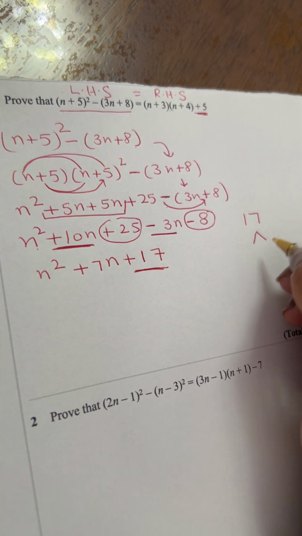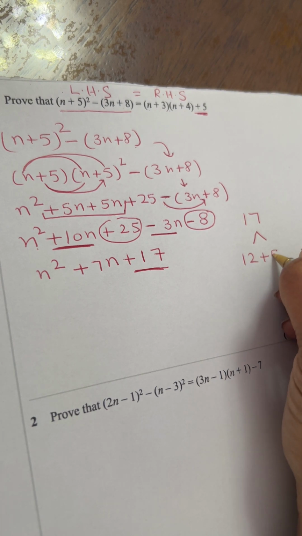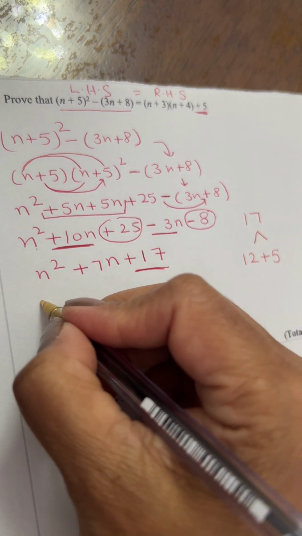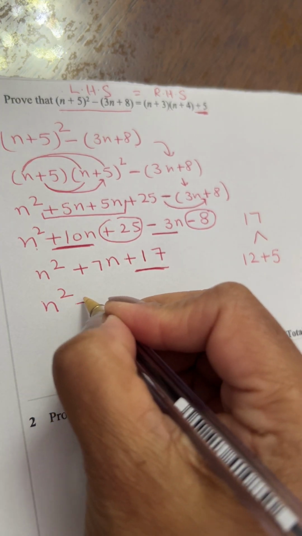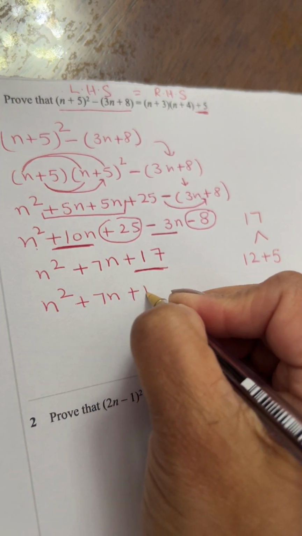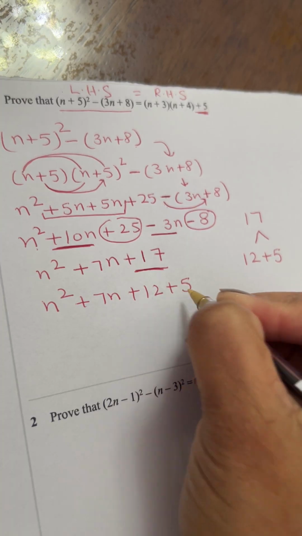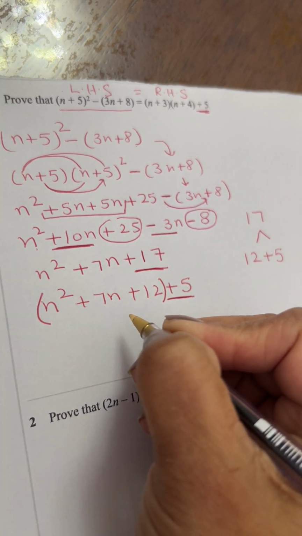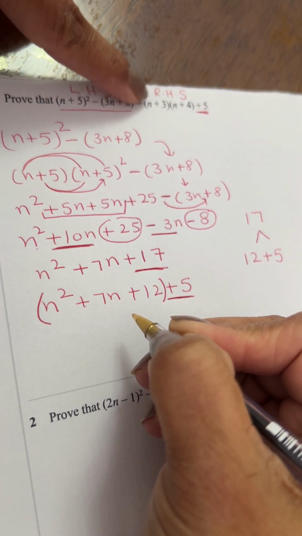I'm going to break this down into 12 plus 5, so I can get the plus 5 that I need in my answer. So I'm going to do n squared plus 7n plus 12, plus 5. I'm going to leave the plus 5 to the side. I'm going to put a bracket around this one because now I need to make up my answer.